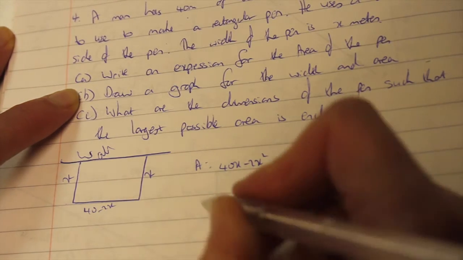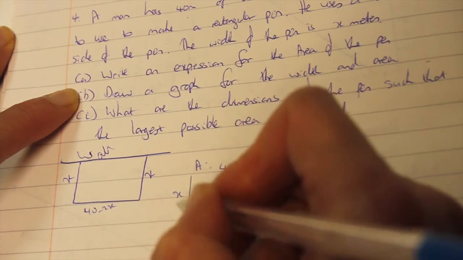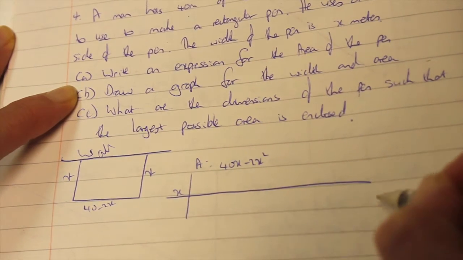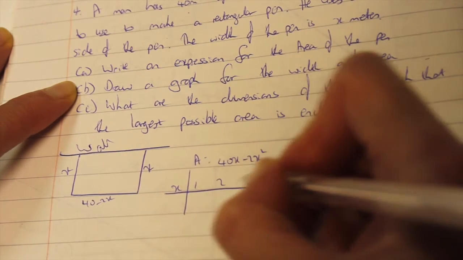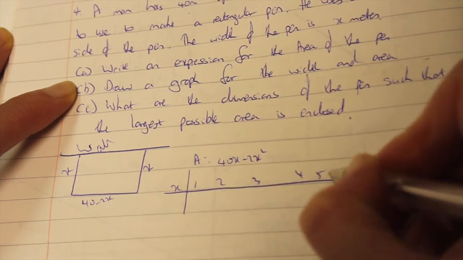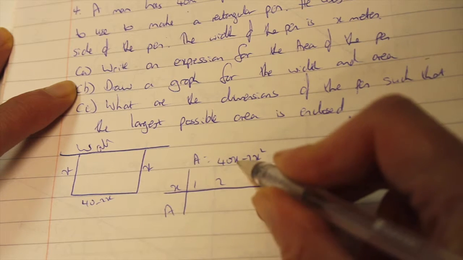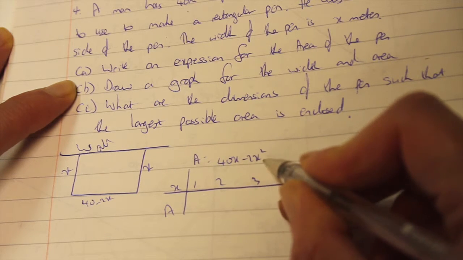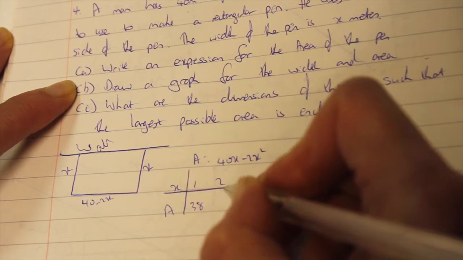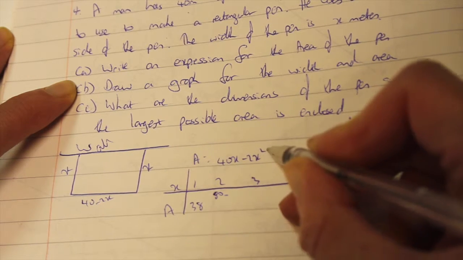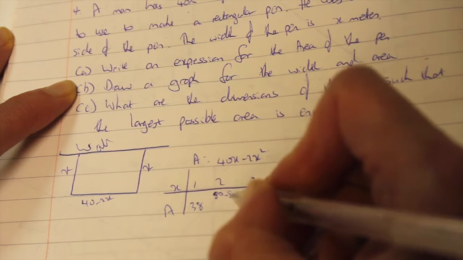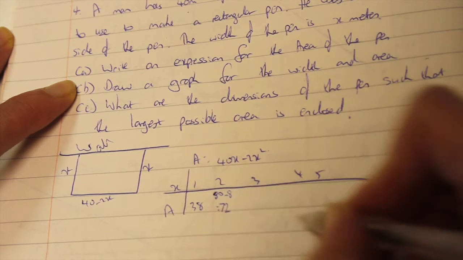Draw a graph for this. Now, because you're talking about x as the length of something, there's absolutely no point in me putting in negatives. So just work with a few positive values. So x is 1. 40 take away 2 is 38. If x is 2, that becomes 80. Take away 2 squared is 4 times 2 is 8. 80 take away 8 is 72.